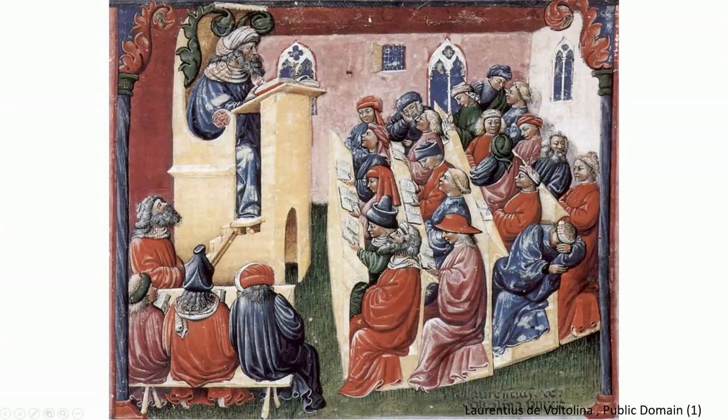Take a look at the image on your screen. This is a painting depicting a lecture from the University of Bologna in Italy, considered the first modern university in existence from around the 1300s. At first glance, there probably isn't too much remarkable about it. Here we have this sage-like professor lecturing to a small classroom full of students.